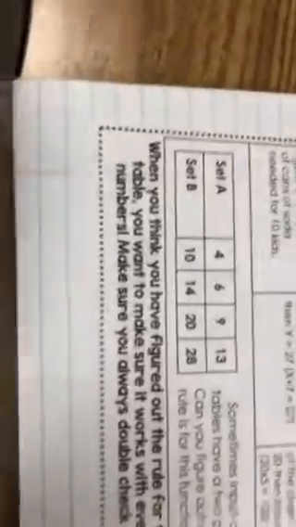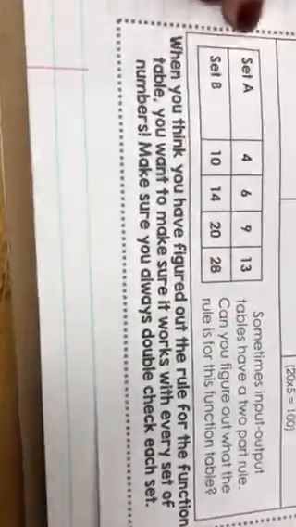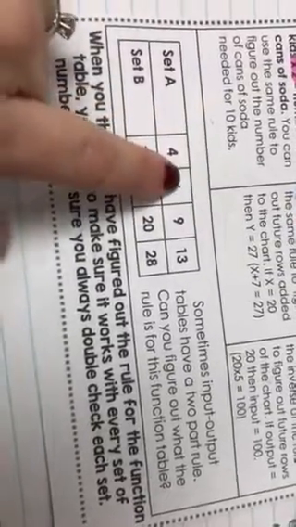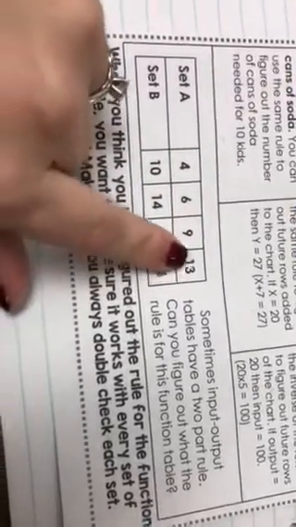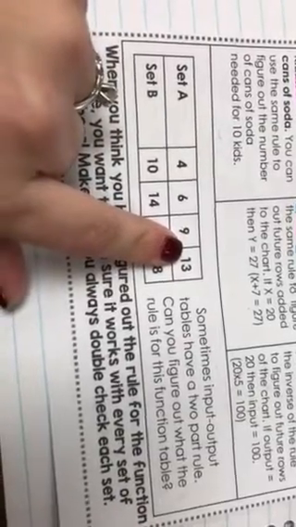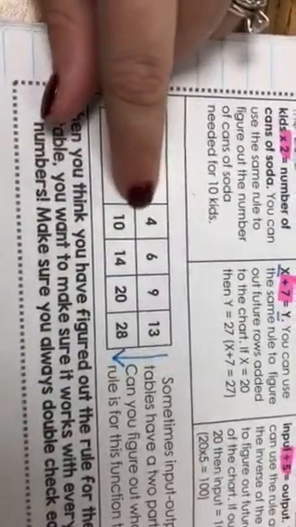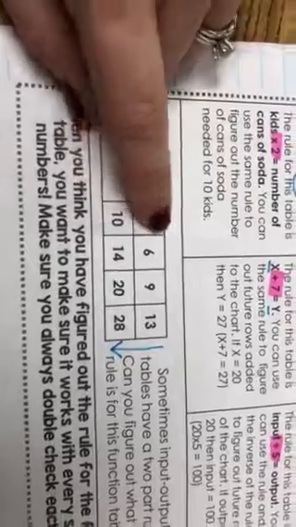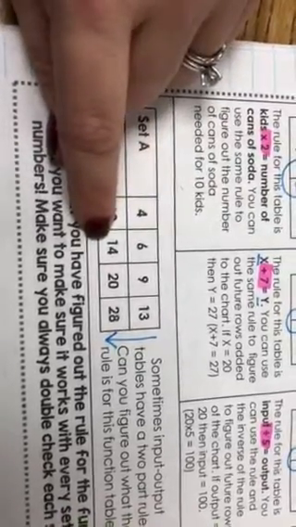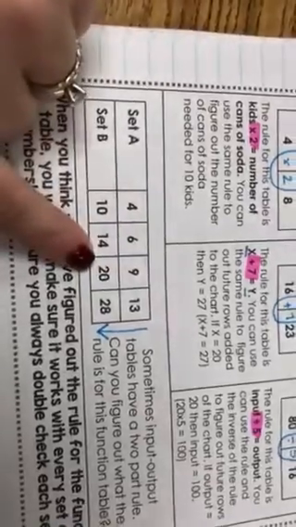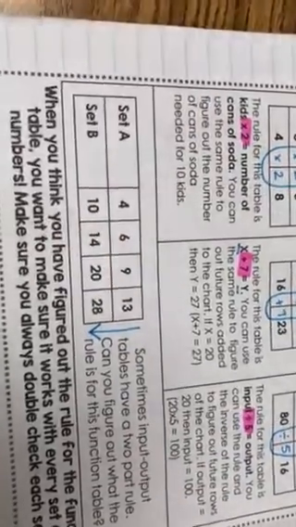Now, these 3 tables you have seen and are familiar with. This is not the first year you've seen these type of tables. But on this last table, it's a little bit different. When you see an input-output table going sideways like this, you can't go from 4 to 6 to 9 to 13. That's not how it works, okay? So what you have to do is you have to go from top to bottom. Top to bottom. And figure out, how did 4 become 10? How did 6 become 14? How did 9 become 20? How did 13 become 28?